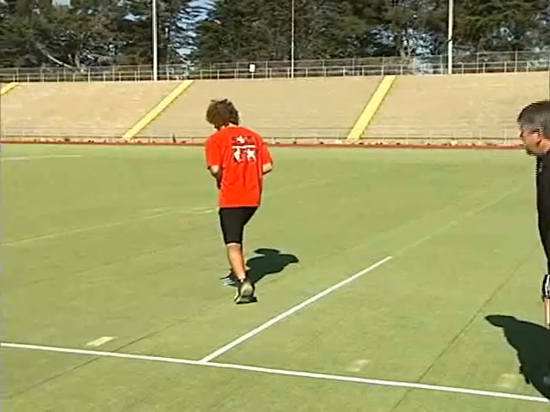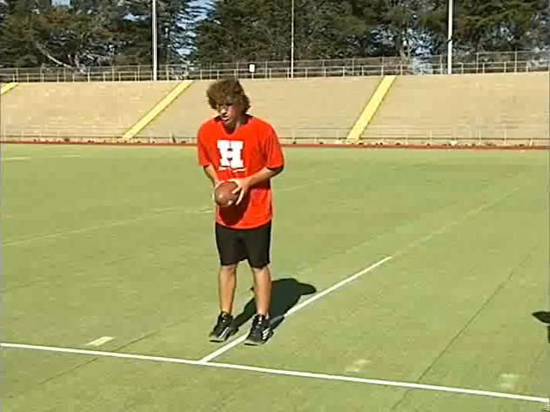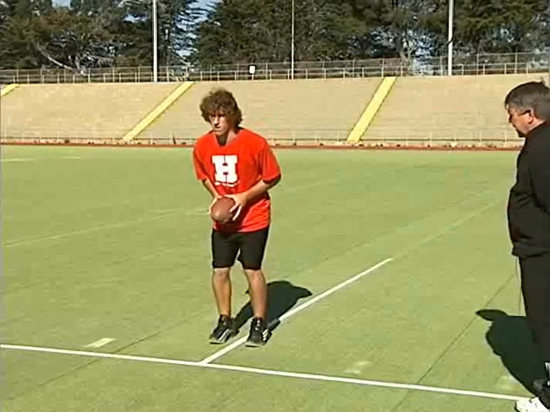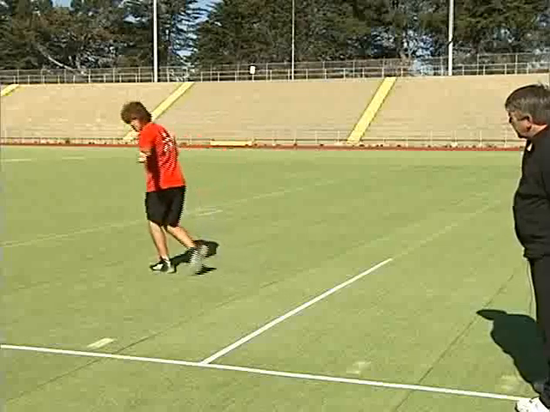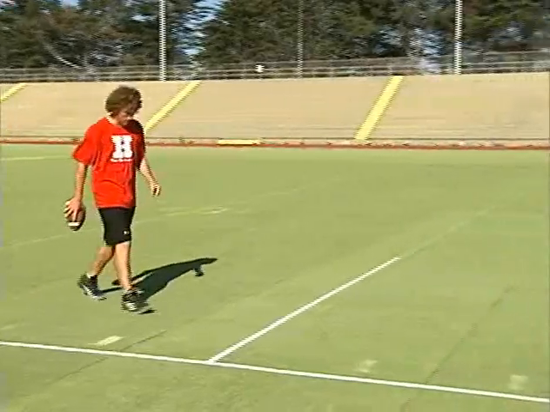There you go. Well done. Okay, good. Come on back. All right. Now we'll do 3 steps. Okay, and on the 3rd step, we're going to drag that inside hand. Okay, set. 1, 2, 3. There you go. Good. Well done. All right, let's do the whole thing now, Carson.